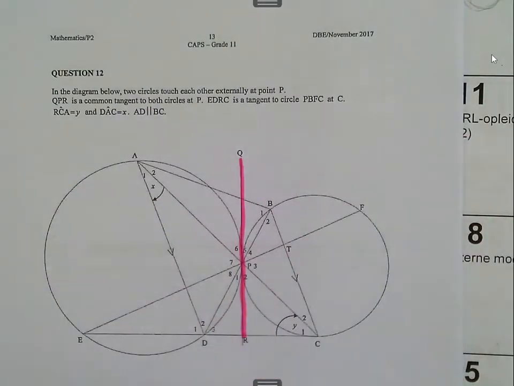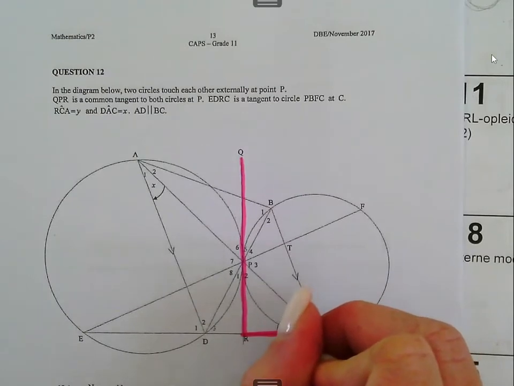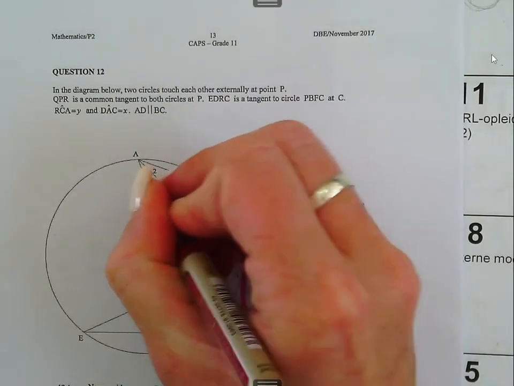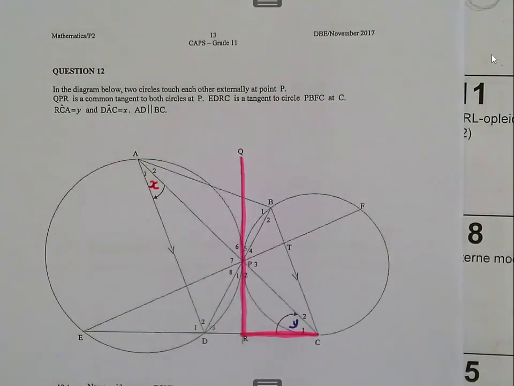Both of them. And then they tell you that this line is also a tangent to the small circle. They tell you that this angle here, C1, is Y. And they tell you that this angle here is X.